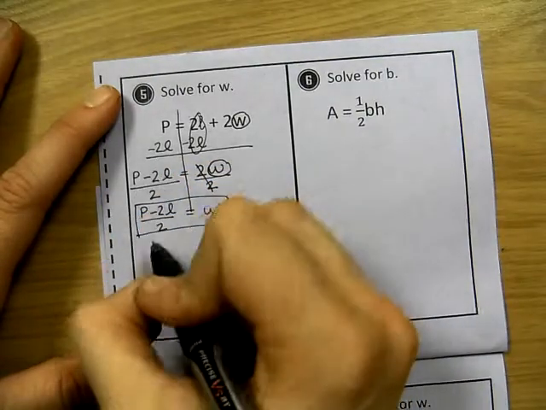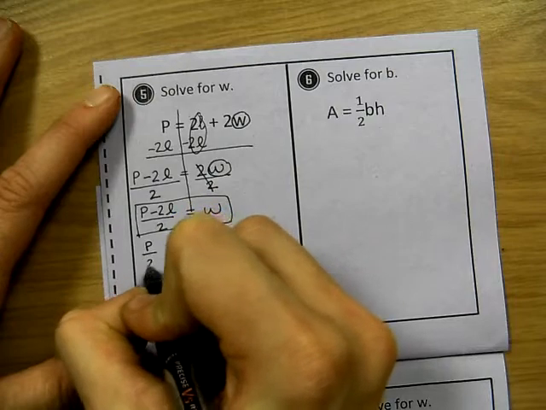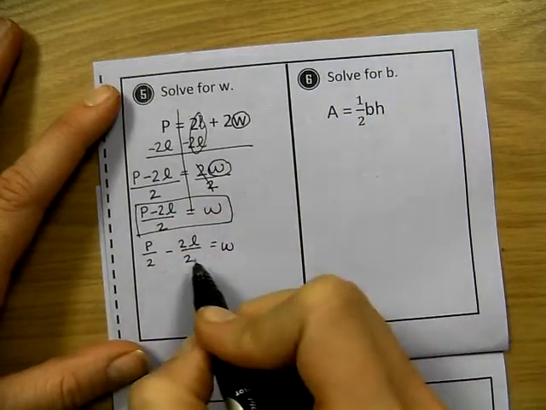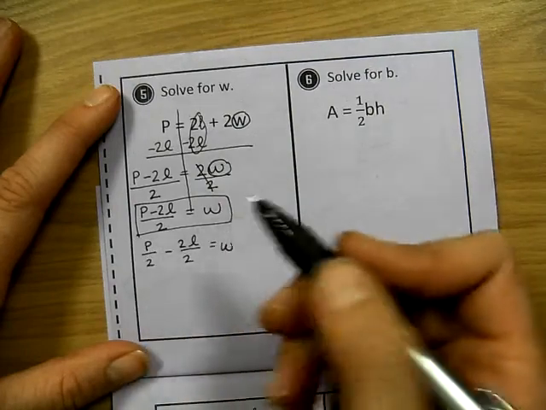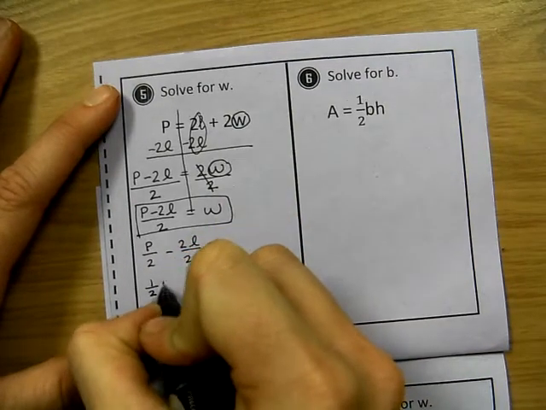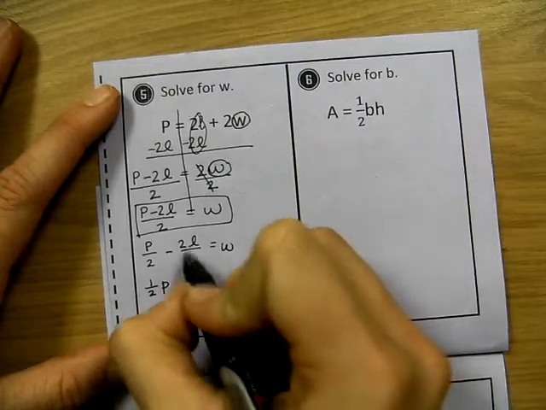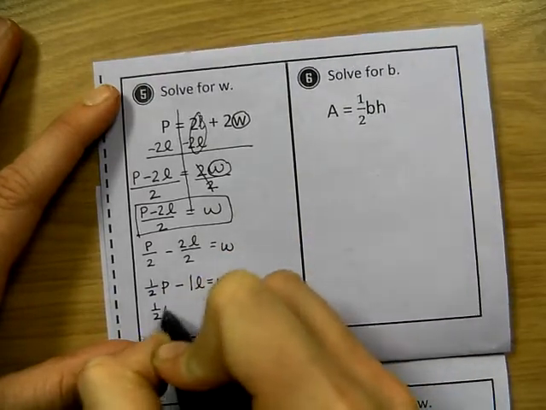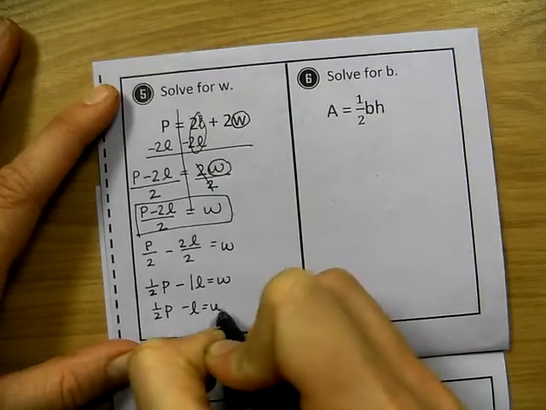I could also divide each term in the numerator by the denominator. And if I do that, I could simplify. Now, P over 2, I can't really simplify. You could write it as 1/2 P. Minus 2 over 2 is 1L. So I could say that, or just 1/2 P minus L is equal to W.